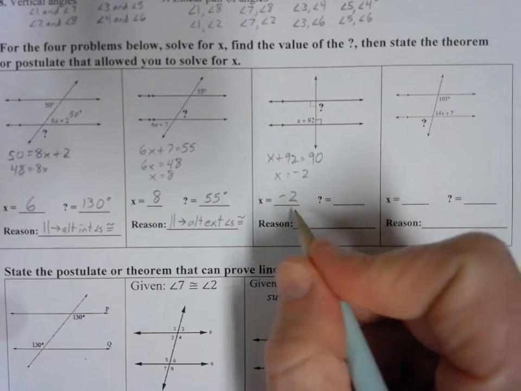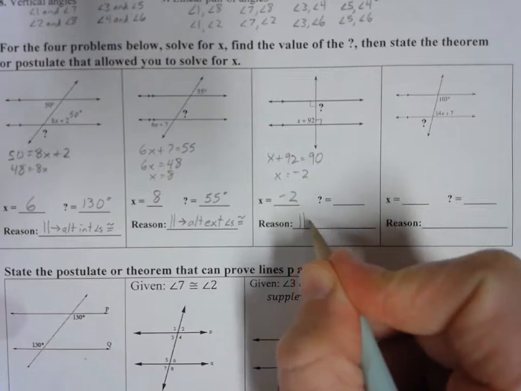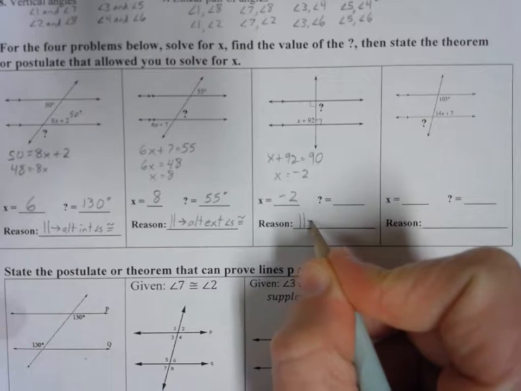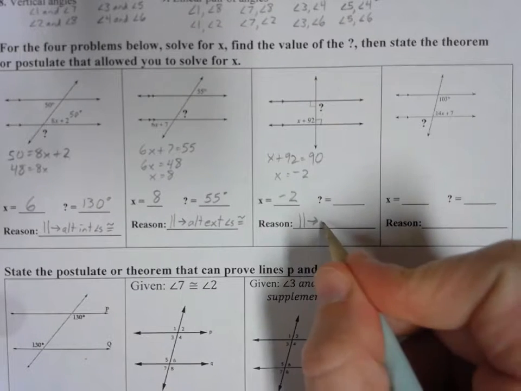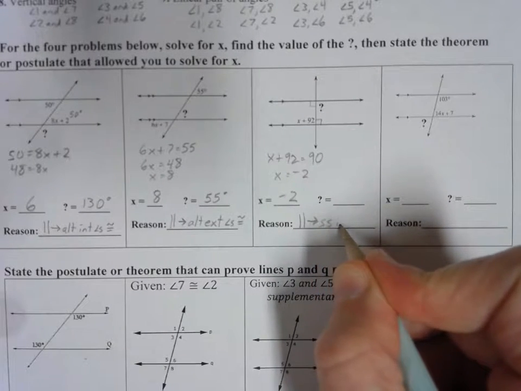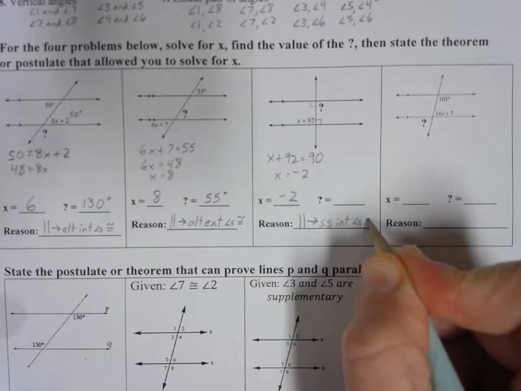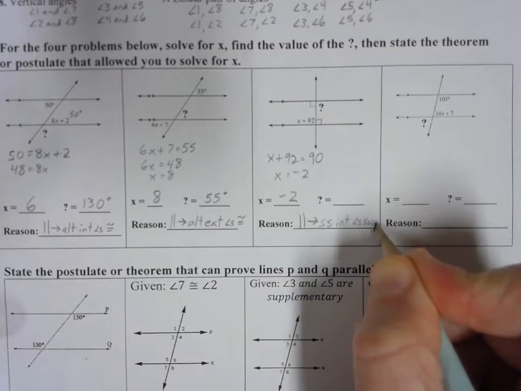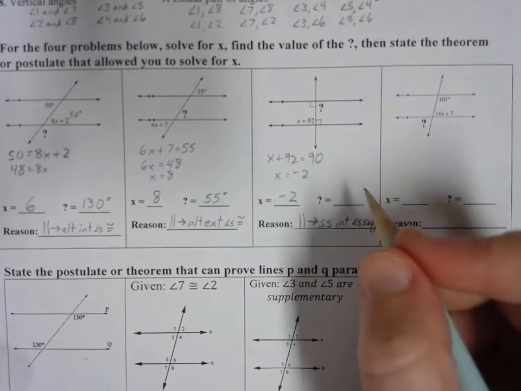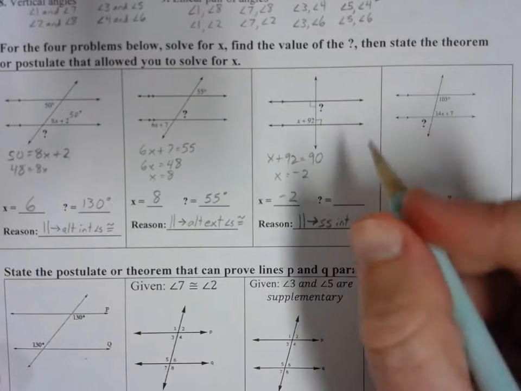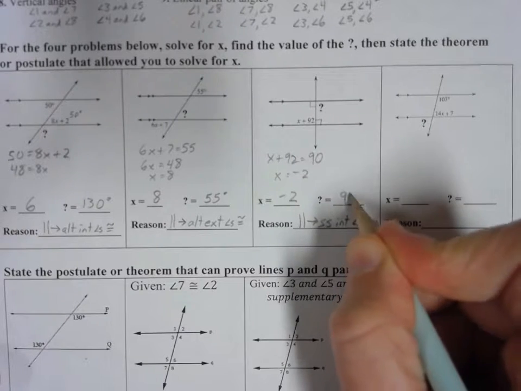So when lines are parallel, I'm going to use the fact that same side interior angles are supplementary. But there is that other theorem that would talk about parallel and perpendicular lines. So the question mark has to be 90 degrees also, because the lines are perpendicular.